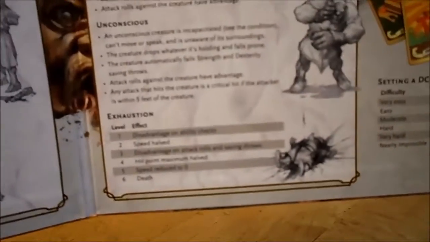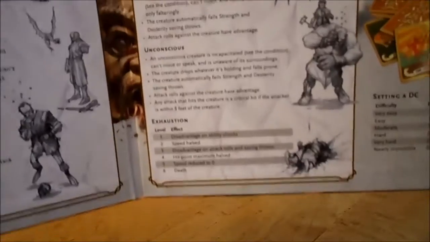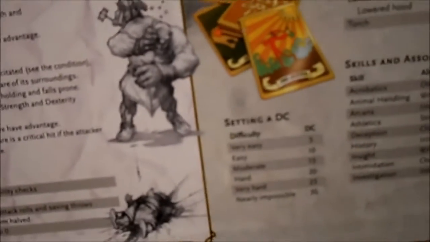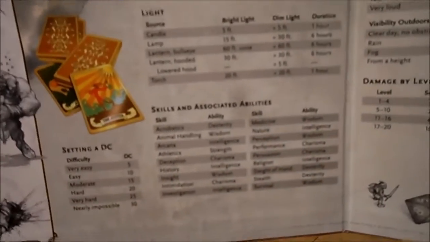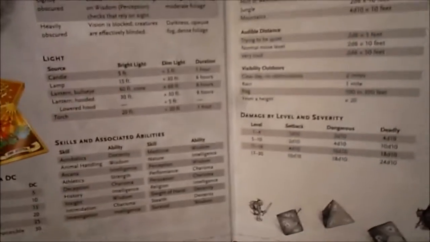And the exhaustion chart is something that's also very useful, because there are things that deal extra levels of exhaustion. So that's nice to see there. As far as the other charts go, I don't know how much I would use a lot of the other ones. Setting a DC, I'm pretty sure would get some use, but the skills are already on the character sheet, so they don't really need to be on the screen.